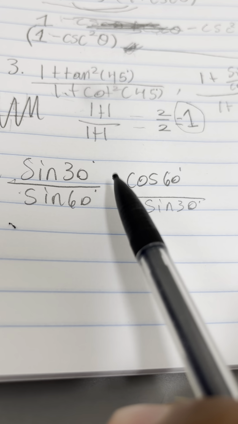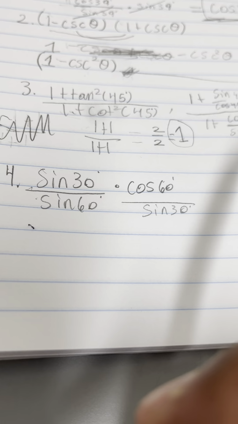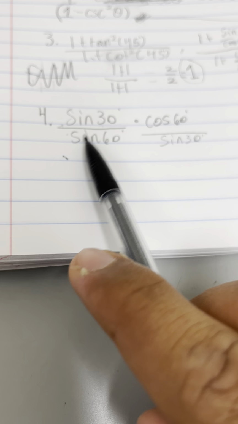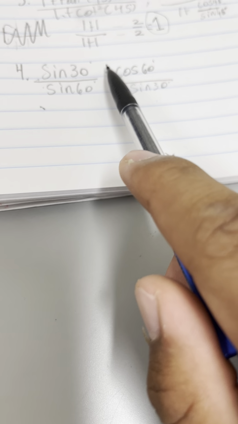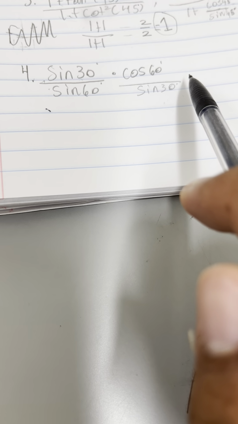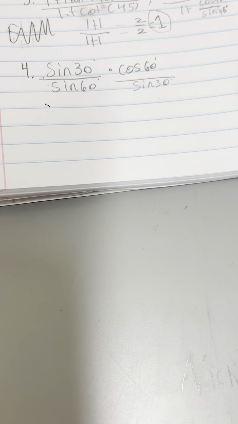Remember how I was saying you can multiply across? So this is one of those instances where you can multiply across. We have sine 30 on this side as the numerator, and we have sine 30 on this side as the denominator. That means we can cancel them out, because even if we multiply them out, it's just going to be sine 30 times cosine of 60 and sine 60 times sine of 30. That means we can still cancel them out when we multiply them together. So we just cancel them out right now and save a few steps.